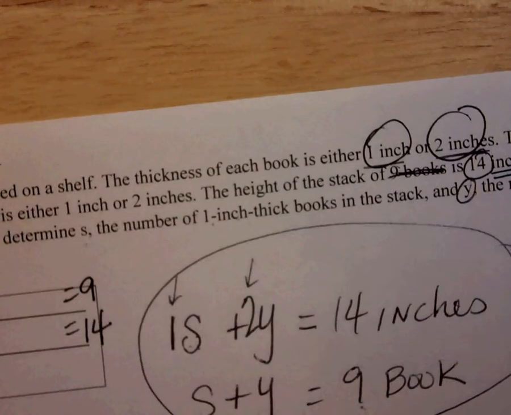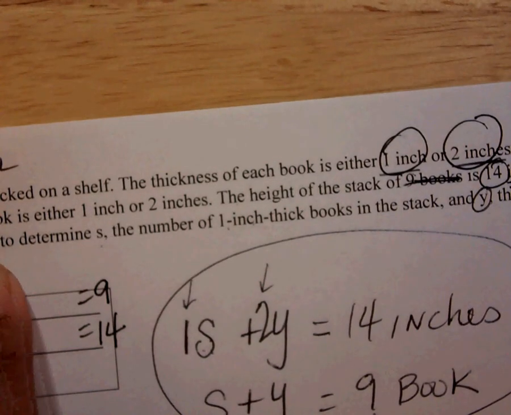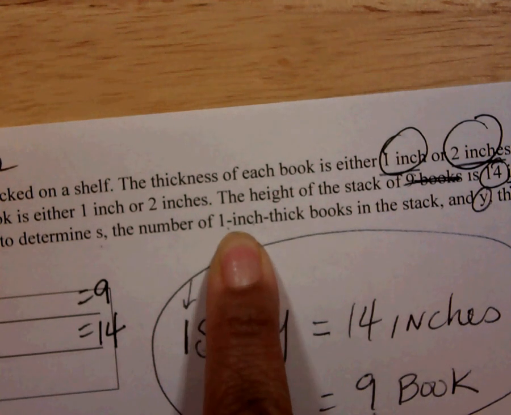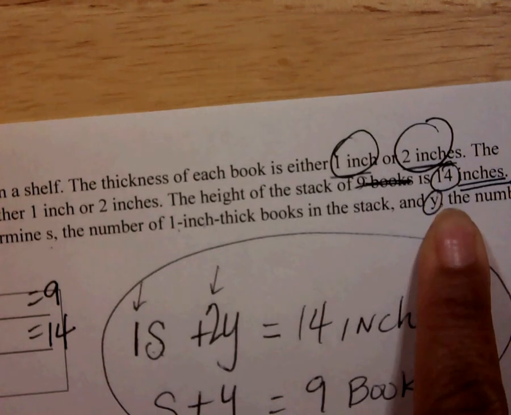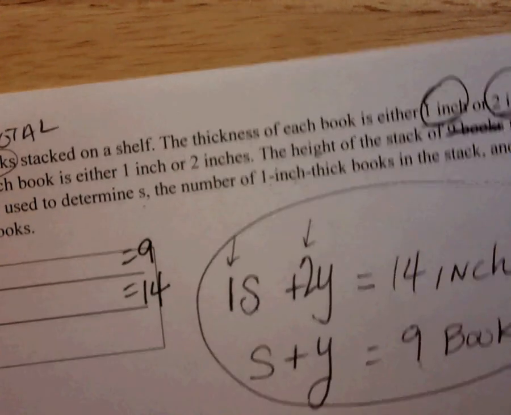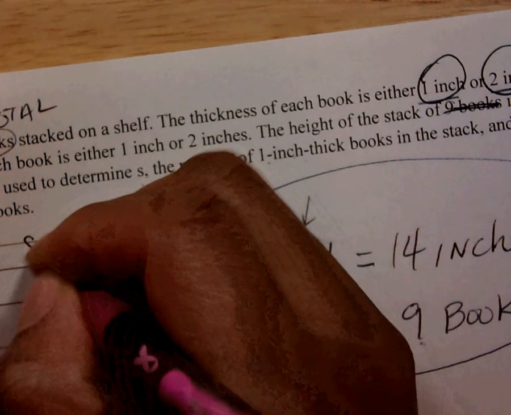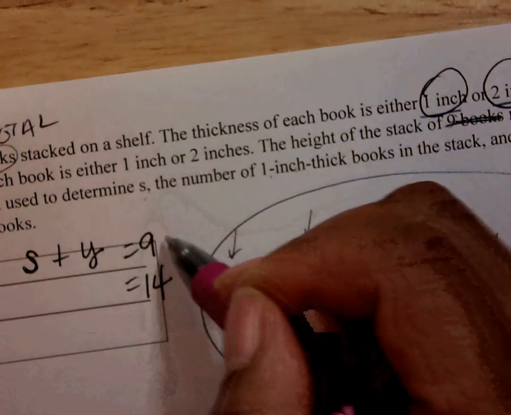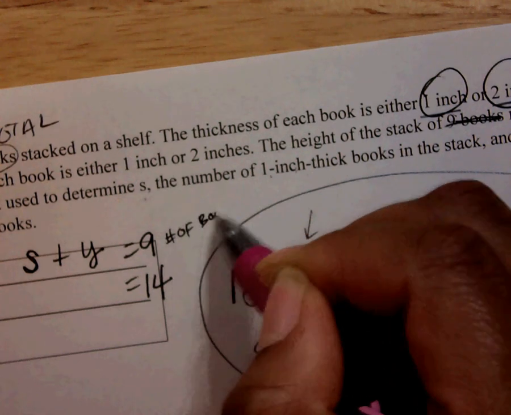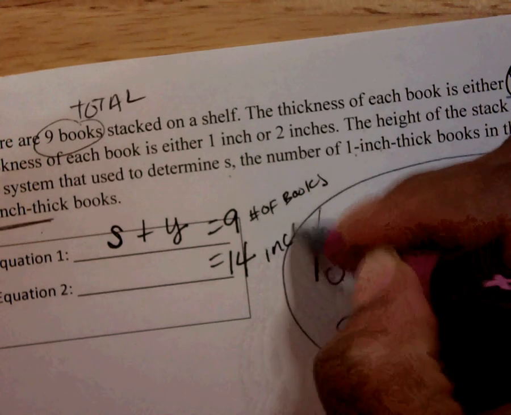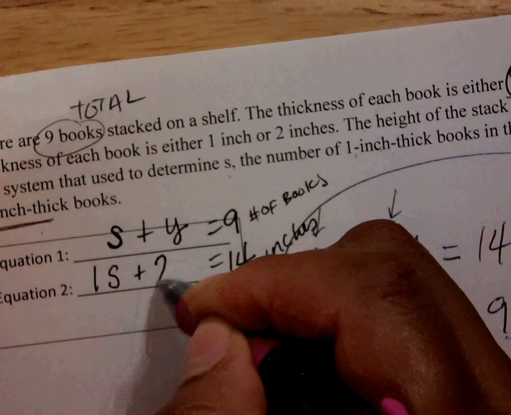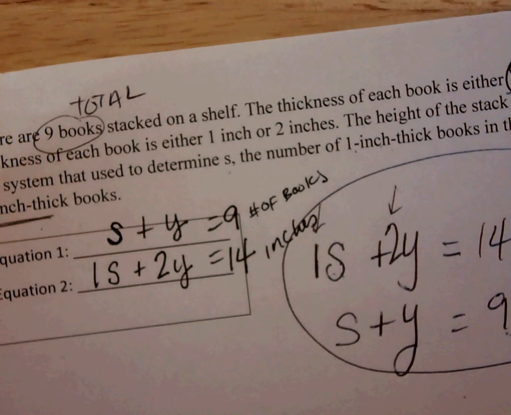The question says, write the system and use S to determine the number of 1-inch books. And Y is going to be the number of 2-inch books. So if I want to add up how many books I have, I'm going to say my 1-inch books plus my 2-inch books, because this is talking about the number of books. Well, now I want to talk about the inches. And how do I describe the inches? Well, I have 1-inch books and 2-inch. And that's the final answer.